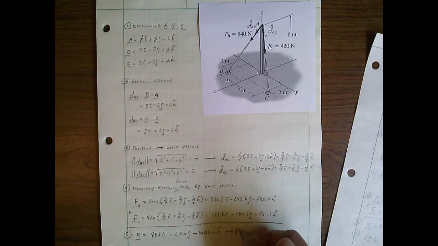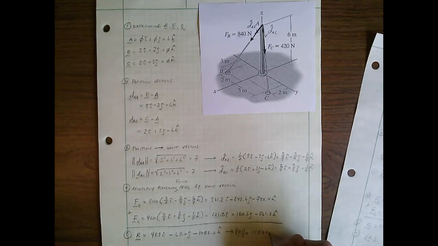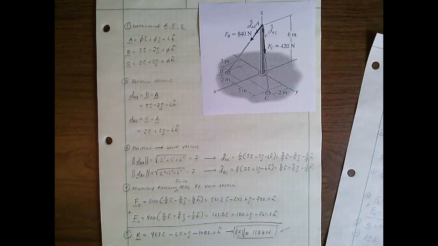So I'm going to take the magnitude of R is equal to the square root of each of these components squared, right? So I'm going to let you guys do that step, okay? But what I get for that is 1188 newtons. There we go. All right, so that's the problem in its full glory.